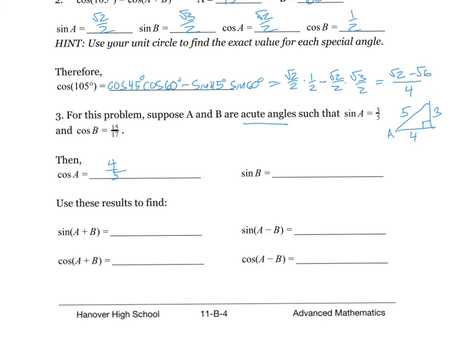Likewise, for angle B, draw a right triangle for that. Cosine of B, we'll call this angle B. Cosine is the adjacent, so this would be 15, and the hypotenuse is 17. Again, we've got a right triangle. We can use Pythagoras to sort out that this opposite side is 8. That is a right triangle that satisfies the Pythagorean theorem. So sine of B, therefore, would be opposite over hypotenuse, or 8/17.